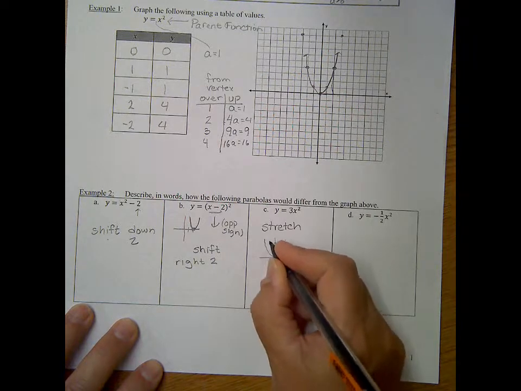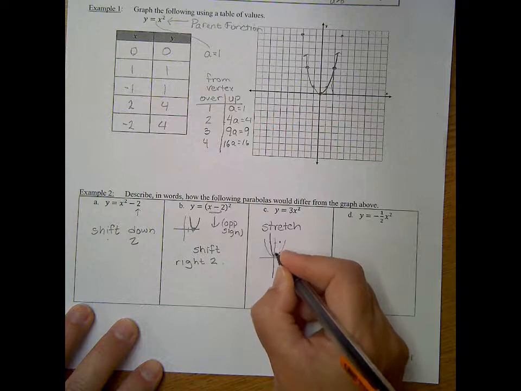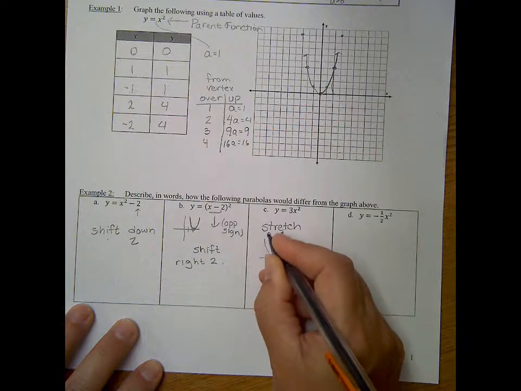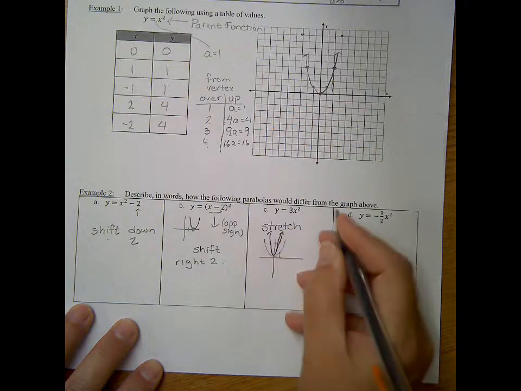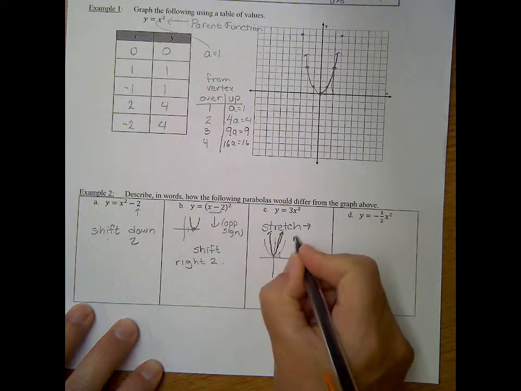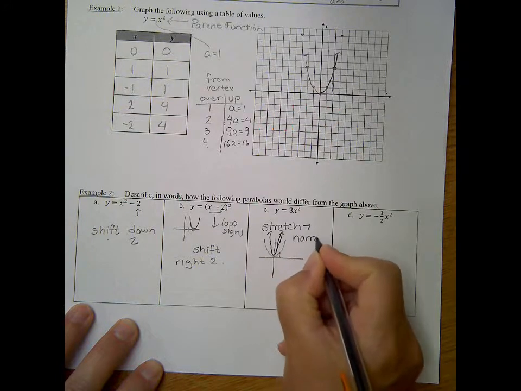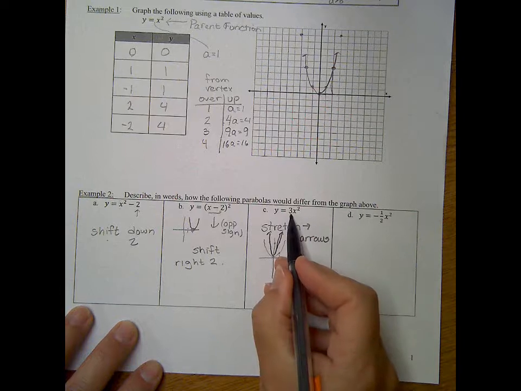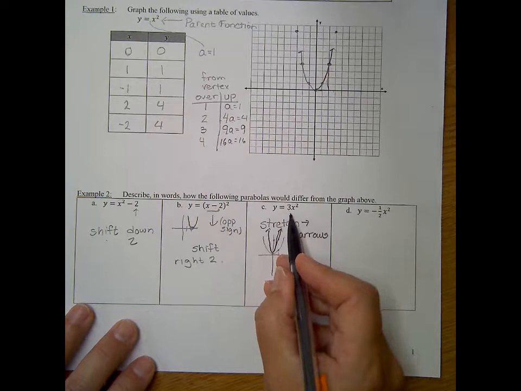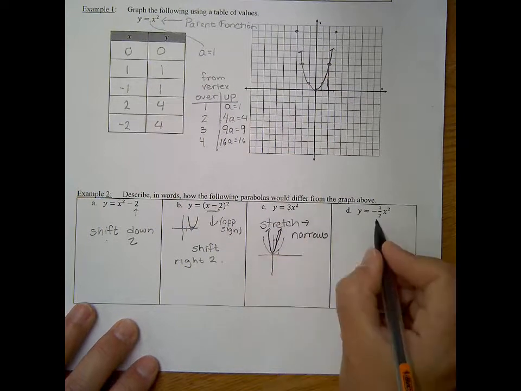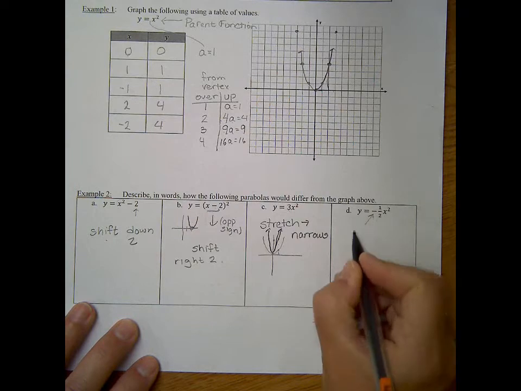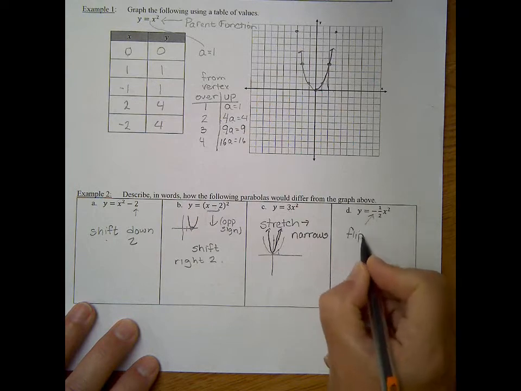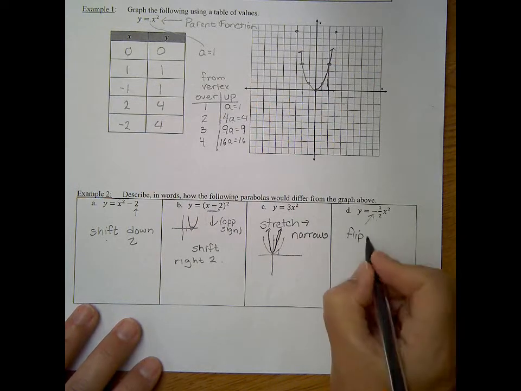So those second points are going to be on a steeper part, making this whole graph narrower. The graph's going to narrow if this a value is greater than 1 or less than negative 1. But here, the negative is going to flip the whole graph across the x-axis.